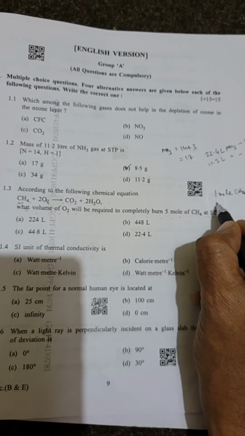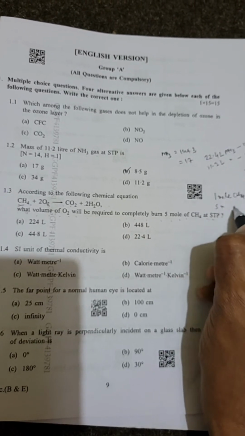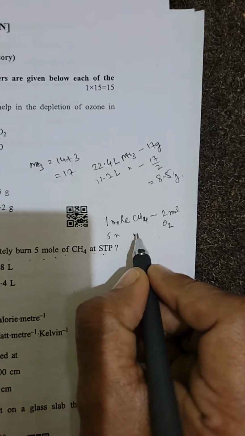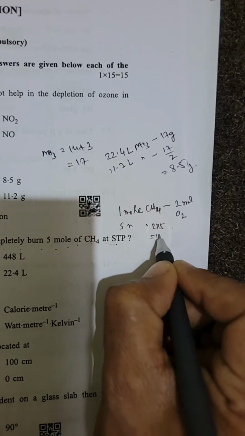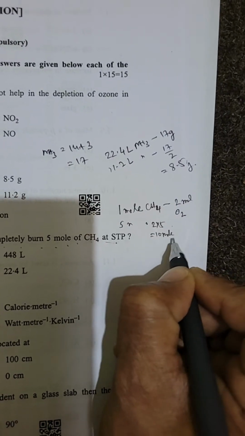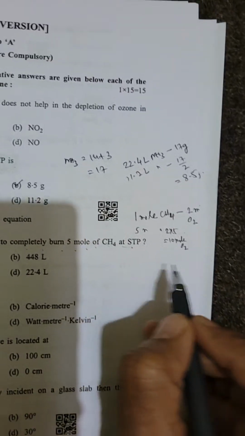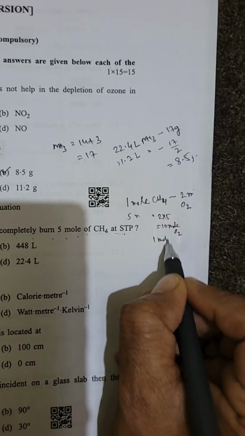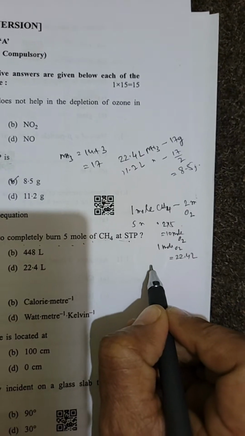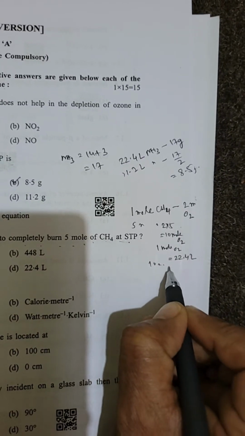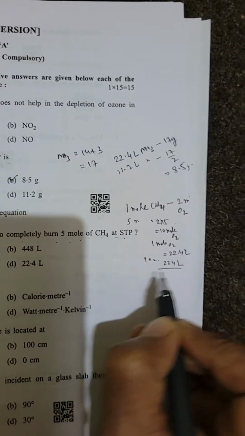Therefore 5 mole requires 2 multiply 5, 10 mole O2. Now 1 mole O2 equals 22.4 liter, and 10 mole is 224 liter. The answer is A.